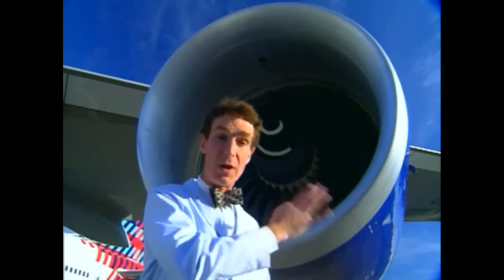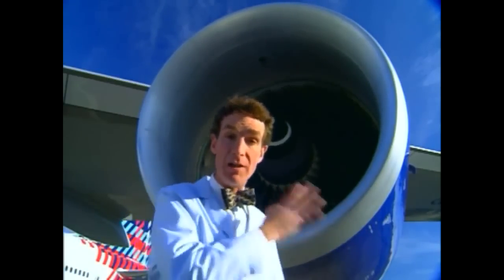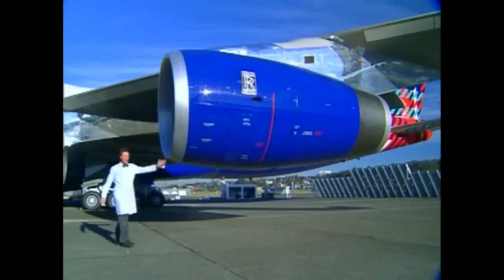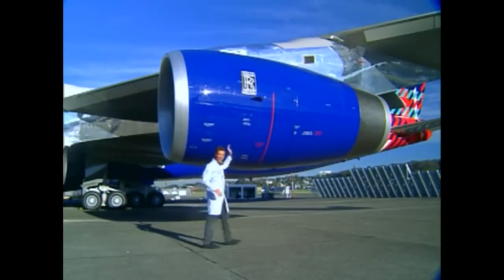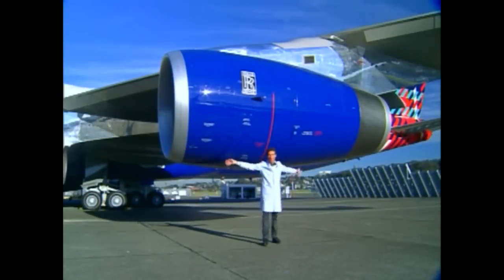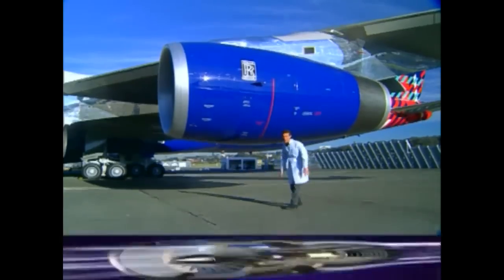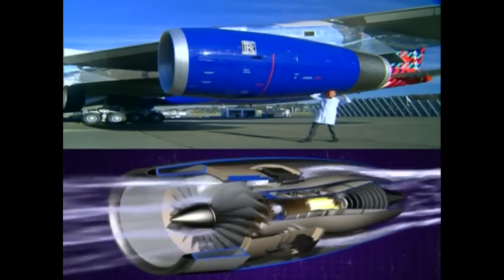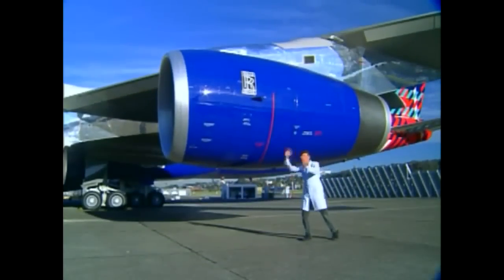There are fans in here, too. Big ones. When those blades start spinning, they run into molecules of fluid, molecules of air. The air gets pushed aft, backwards. See, it's a giant pump. When the engine forces the weight of all that air back, the plane gets shoved forward.